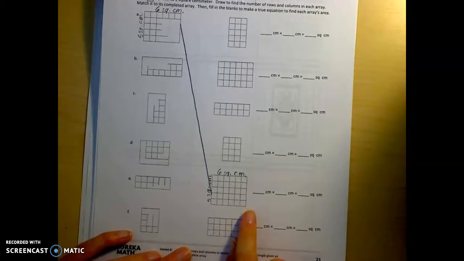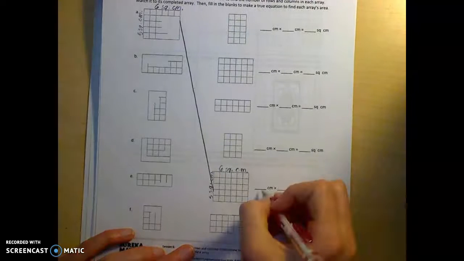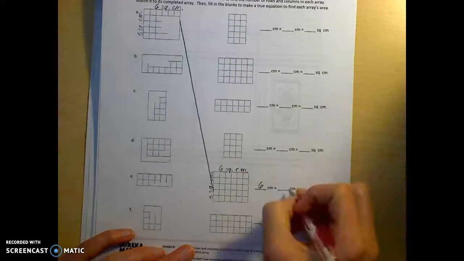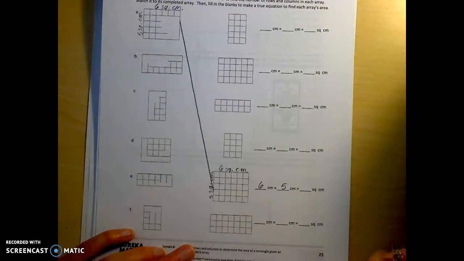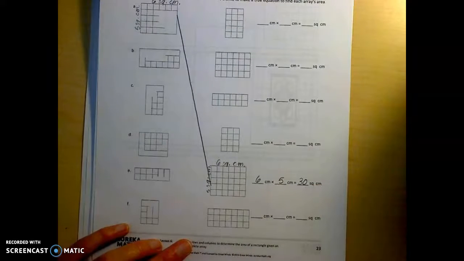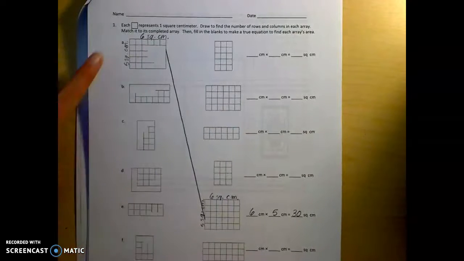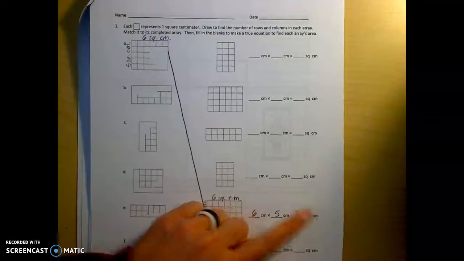So now all I need to do is what's called plug and chug. I'm going to do 6 centimeters by 5 centimeters, and we just did this, so we know that 6 times 5 is 30 square centimeters. So there's your first freebie, A to here. There it is. Now let's talk about problem number 2 on the back.